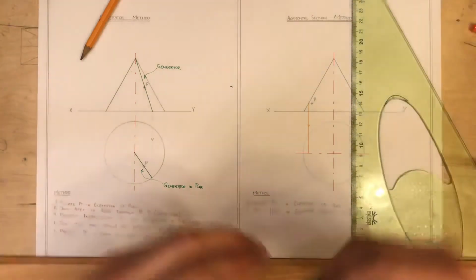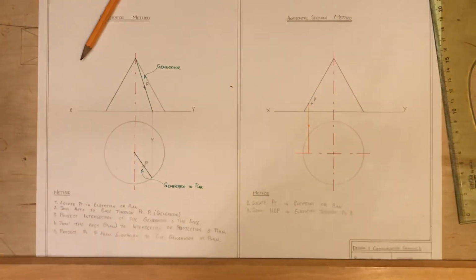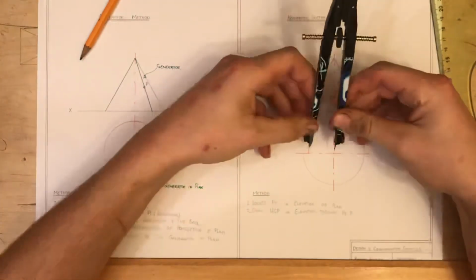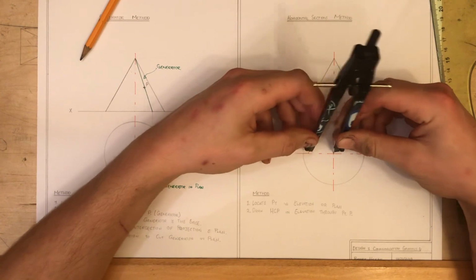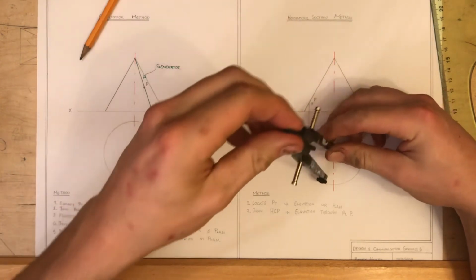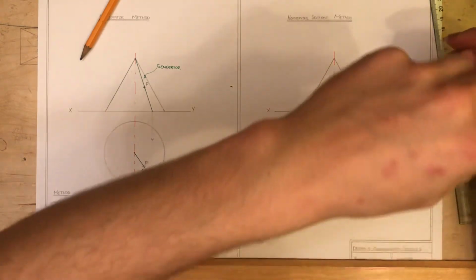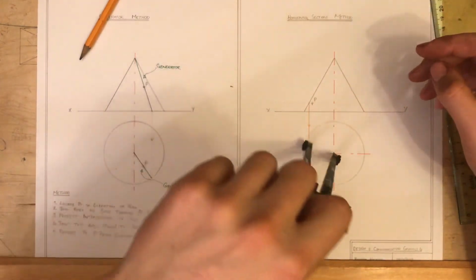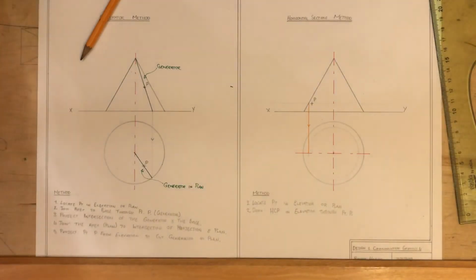I'm going to get my compass. We said that no matter where we cut a cone, our plan will always be a circle. So if I extend this, what I'm going to draw now is what that section will look like where the cutting plane has cut the cone. This is what we'll see.